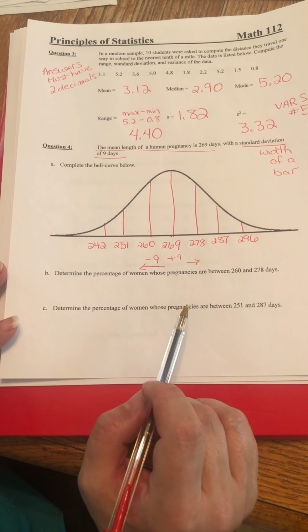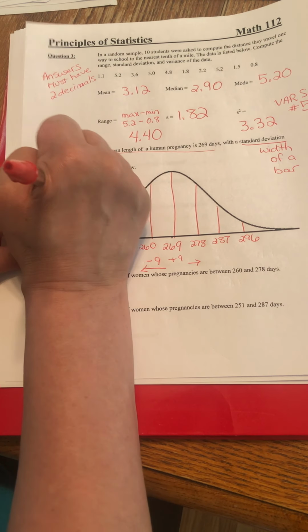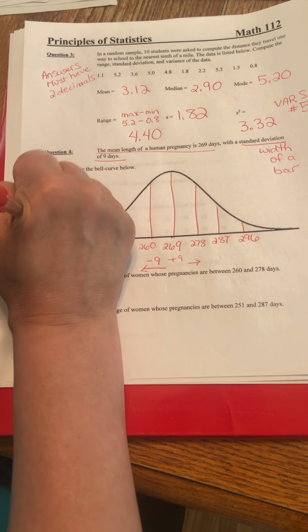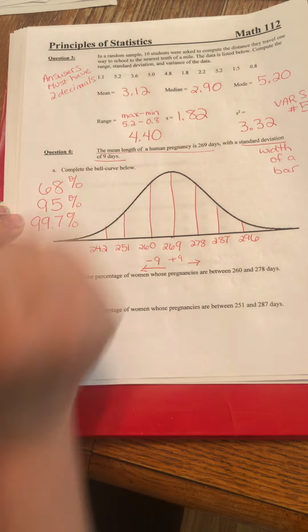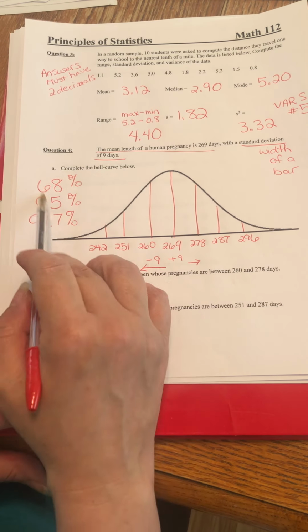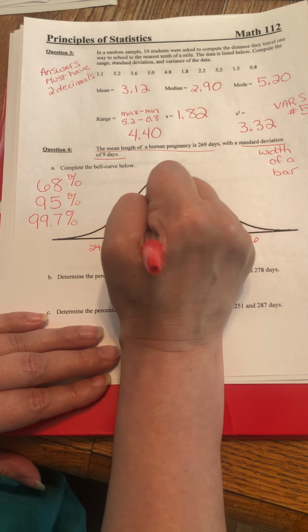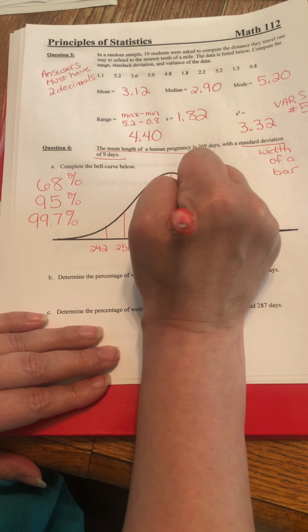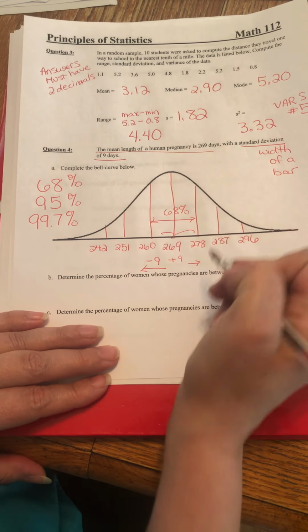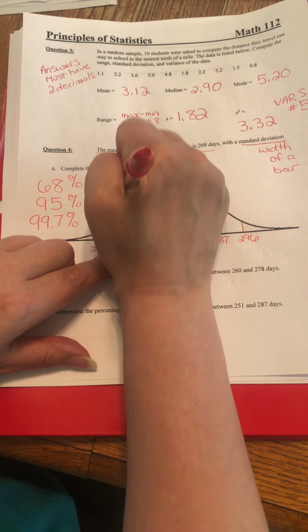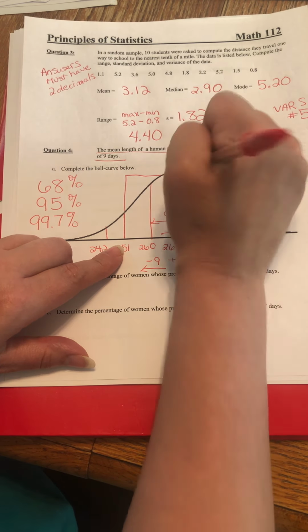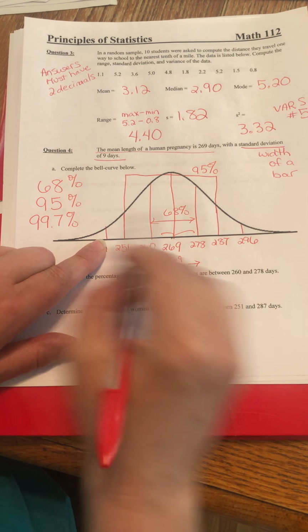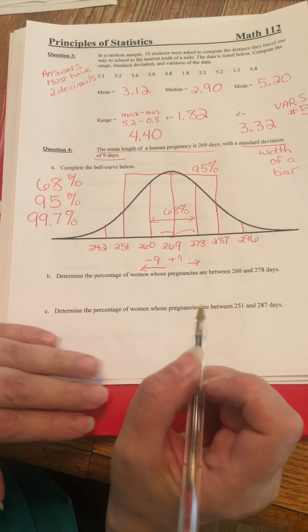Now, there are 3 percentages that you had to remember. 68, 95, 99.7. And these were the 3 percentages for the empirical rule. Remember 68, this was the 68 from here to here. 1 bar up, 1 bar down. 2 bars up and 2 bars down, this from here to here was the 95%. And from the 3rd bar to the 3rd bar was your 99.7.